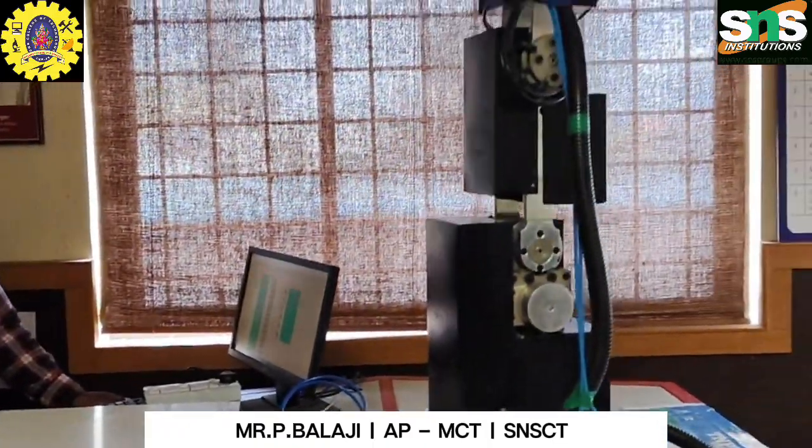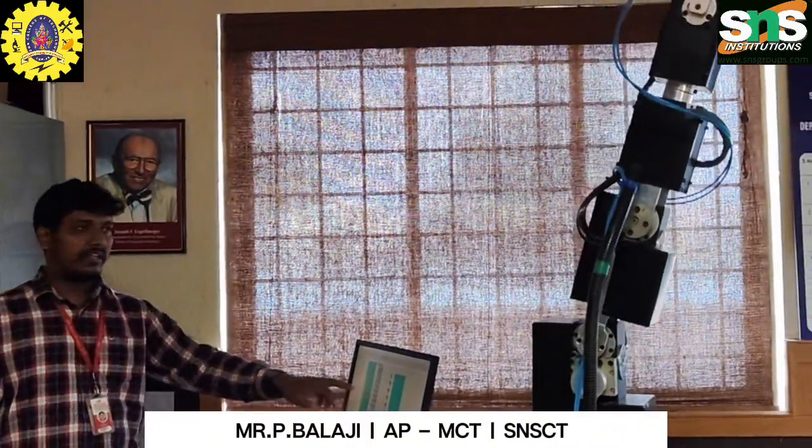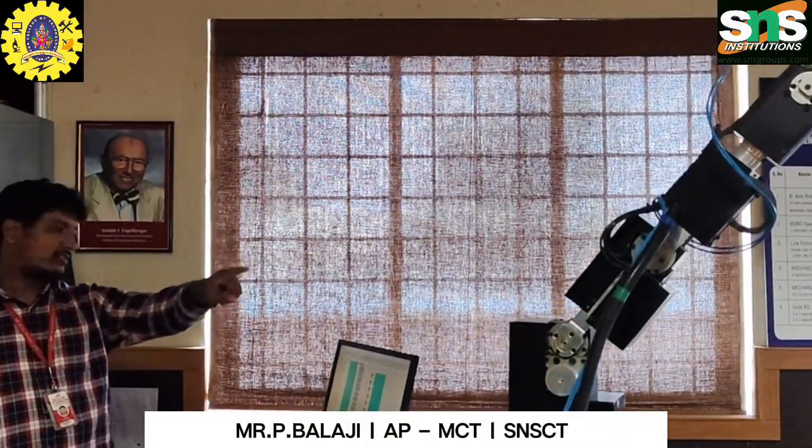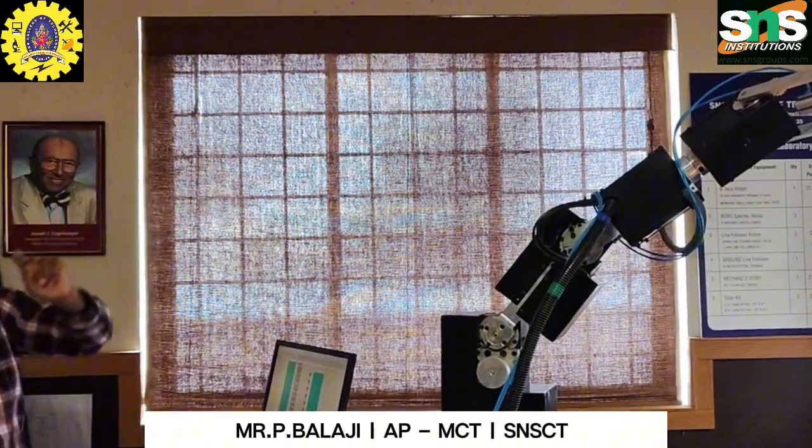So you can check the operation here. First, for the base, as I gave 70 degrees, it is moving around 70 degrees. After that, 40, 20, 20, and the final one with the object. Finally, I need to come back to the original position.